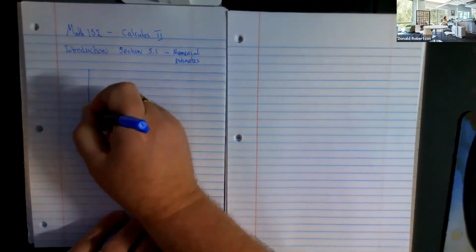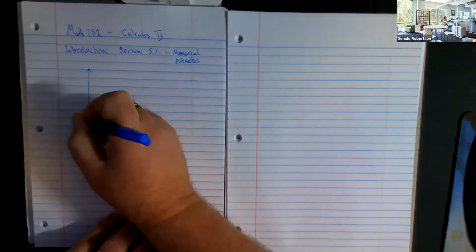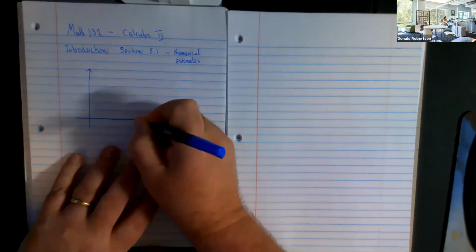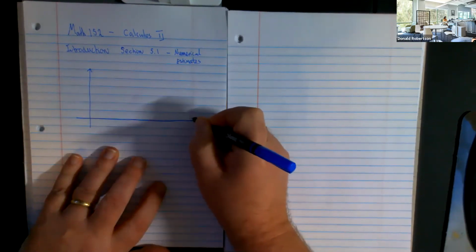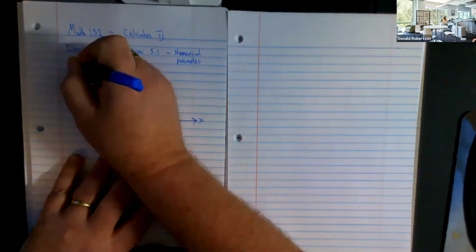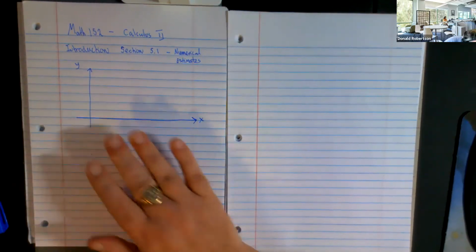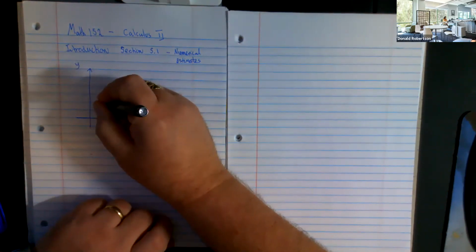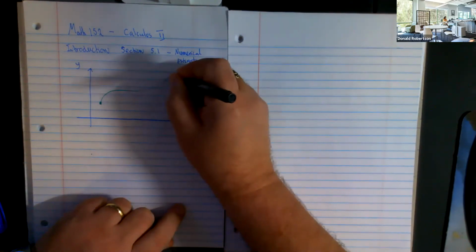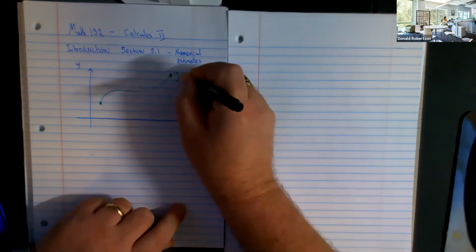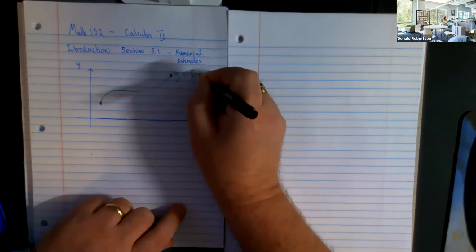Well, integration is going to start from a very simple numerical problem that we're then going to expand eventually into an algebra problem. I want you to imagine that we have a curve. Nothing too difficult here. And this curve is called y equals f of x.